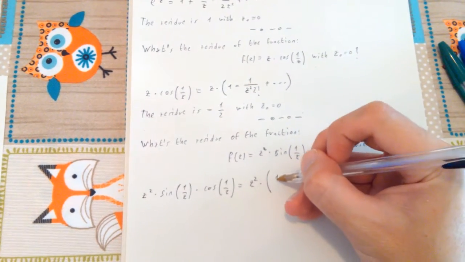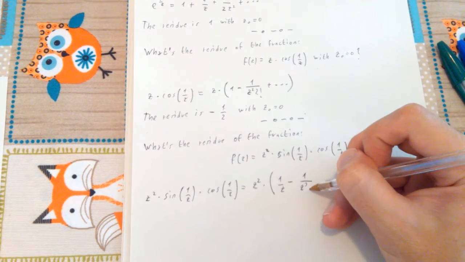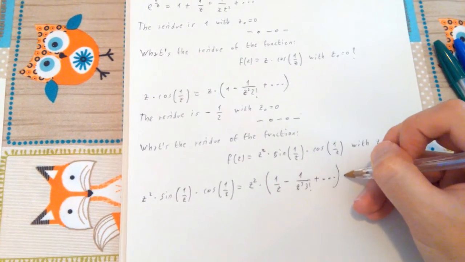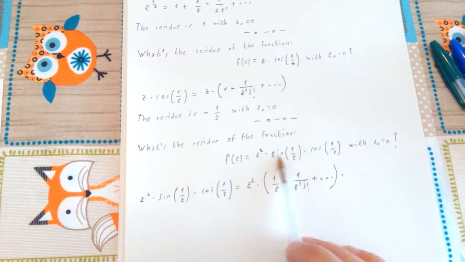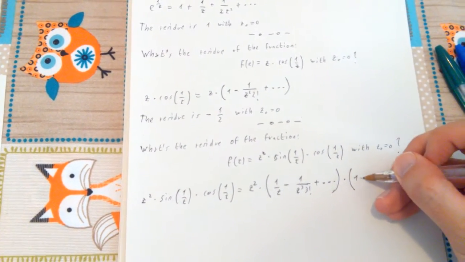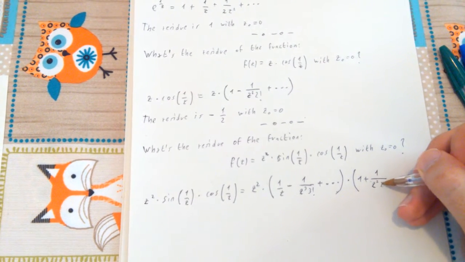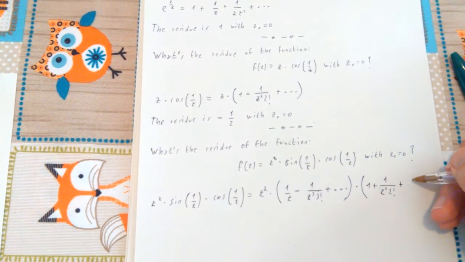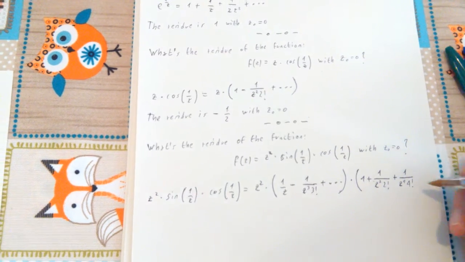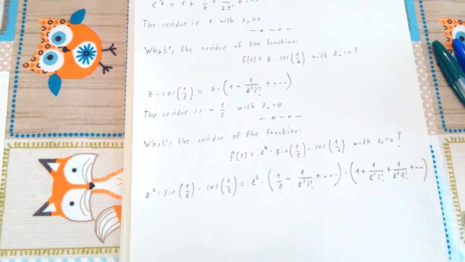And then we have 1 over z minus 1 over z cubed 3 factorial plus on and on, times the cosine, which is going to give me 1 plus 1 over z squared 2 factorial plus 1 over z to the fourth 4 factorial, and on and on. But I can stop here.